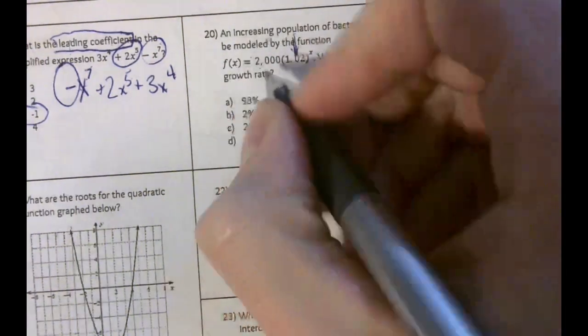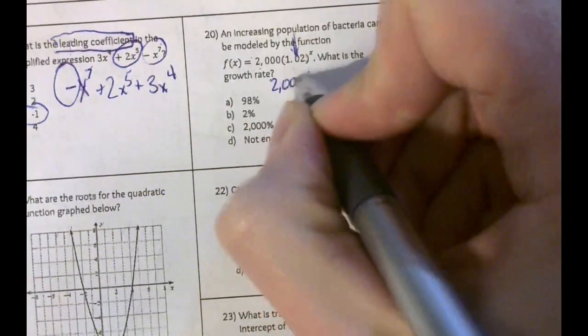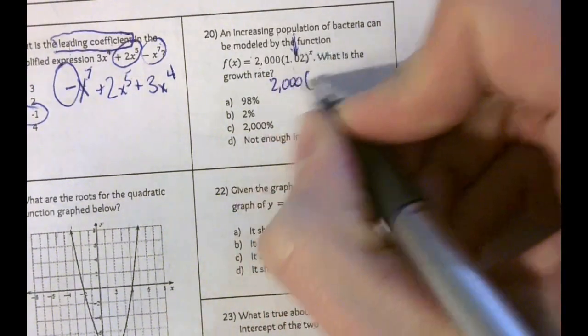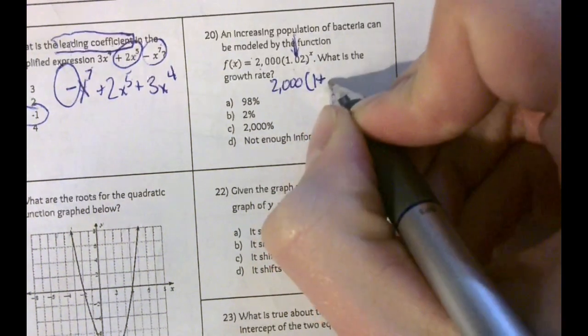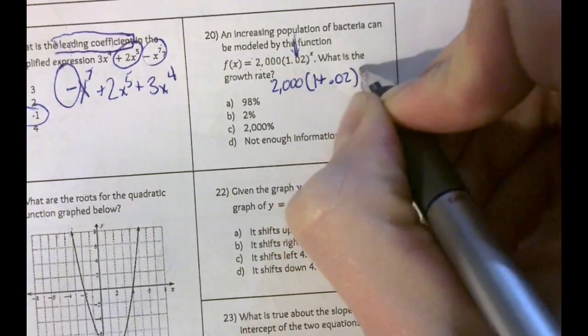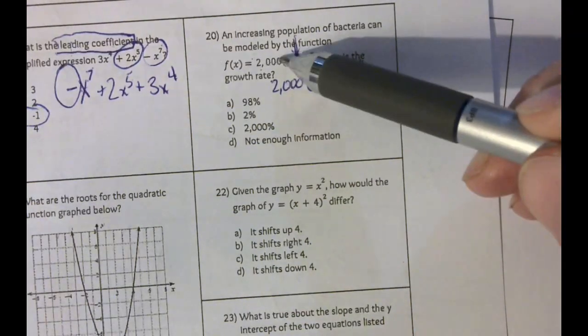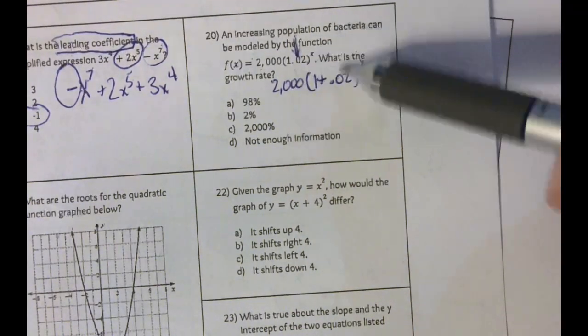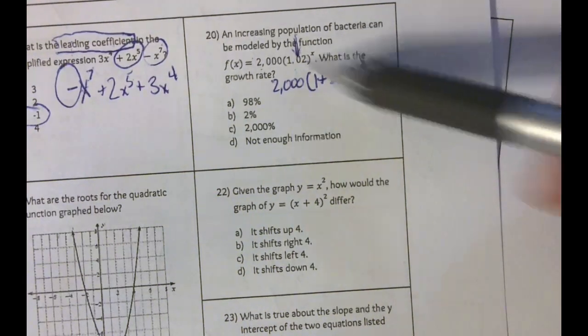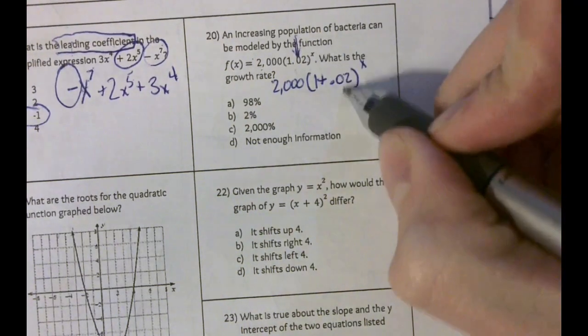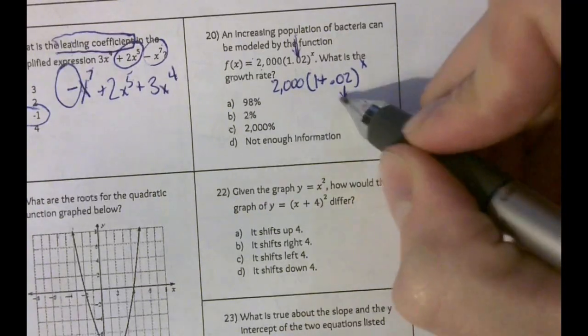But this is really the way we would have typically written this when we did this together. We said it was like 1 plus 0.02 to the x or the t power. So we kind of split those up. We did 1 plus whatever the increase was. 1 plus, in this case, is the 0.02. And we referred to that as the rate.